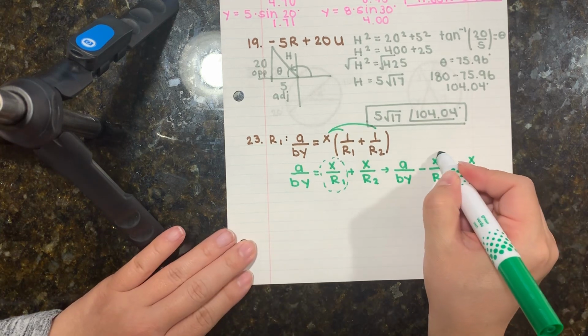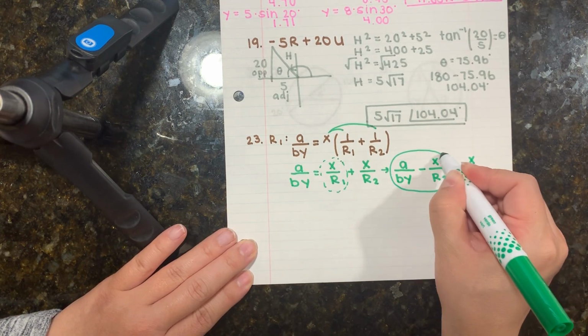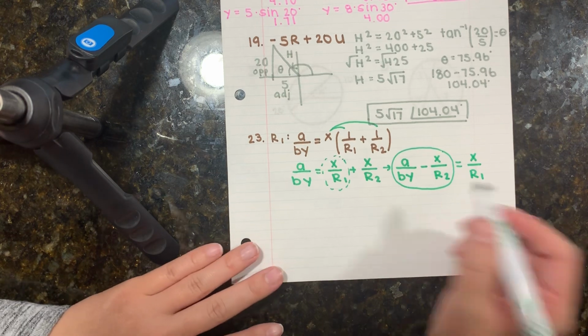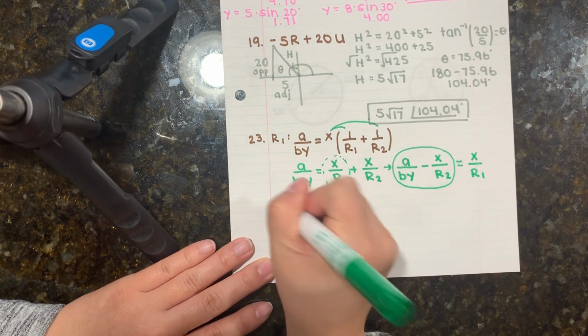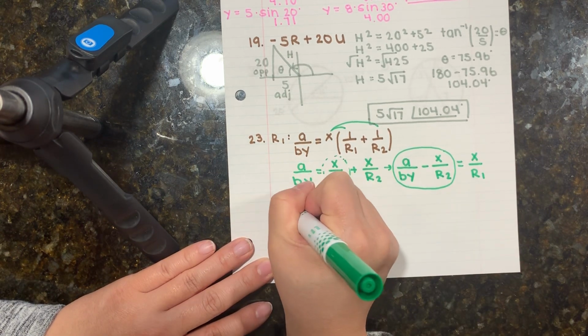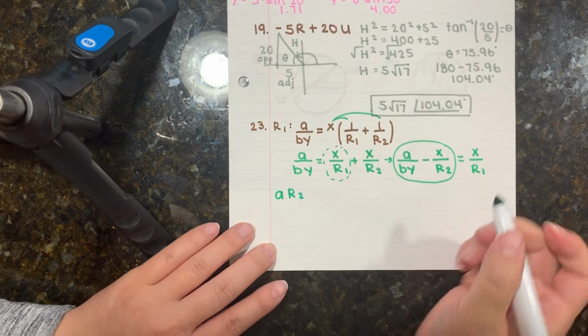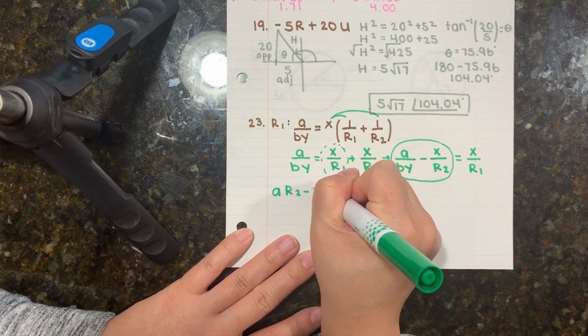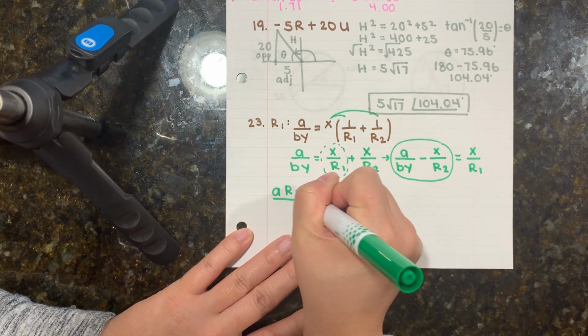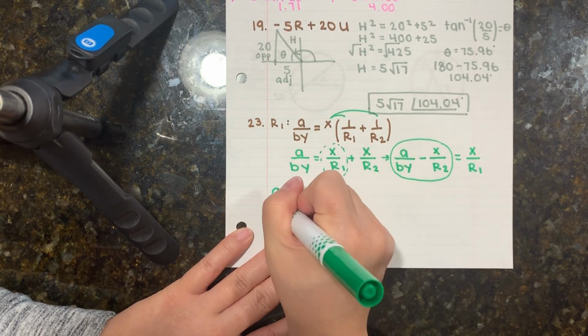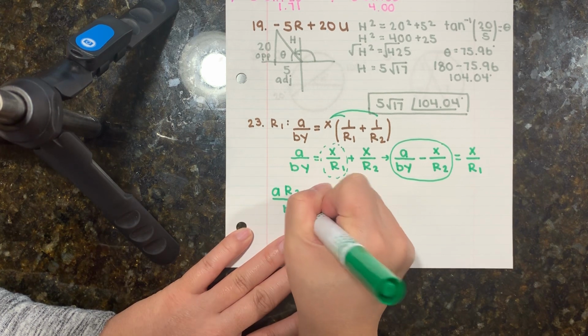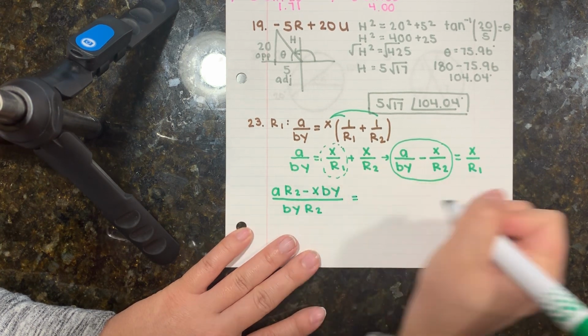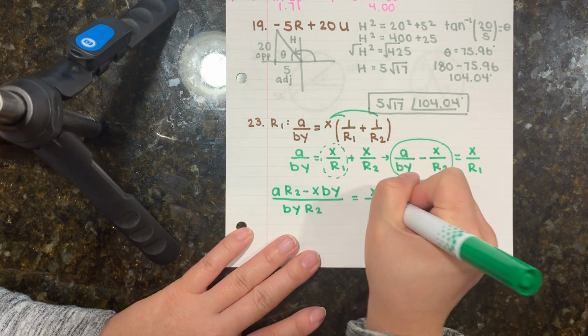Now I want to add the fractions on the left side, and to do that I'm going to make a common denominator. So I'm going to multiply the a by r2, so that would become a r2, and then I need to multiply the x by by, so minus x by, and that's all going to be over by r2, and that's equal to x over r1.